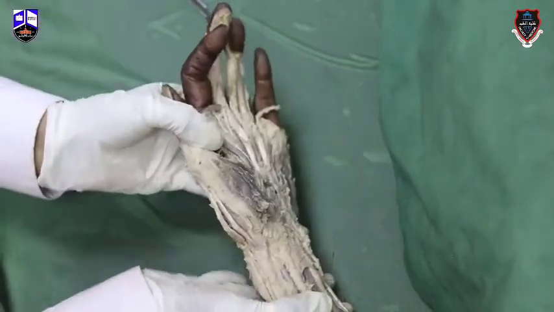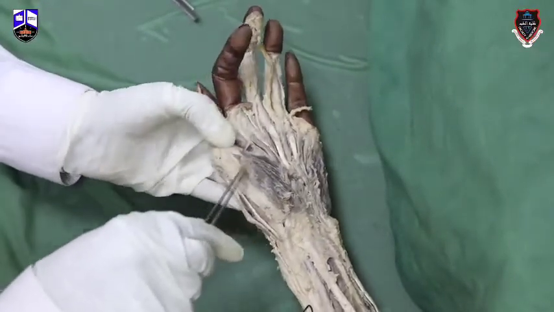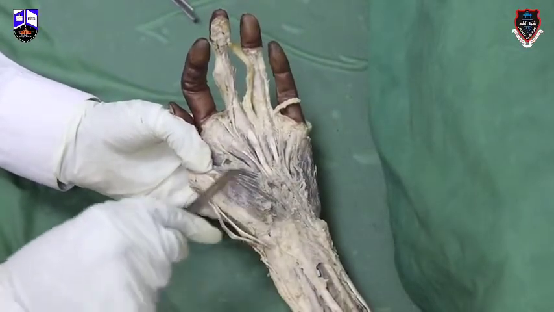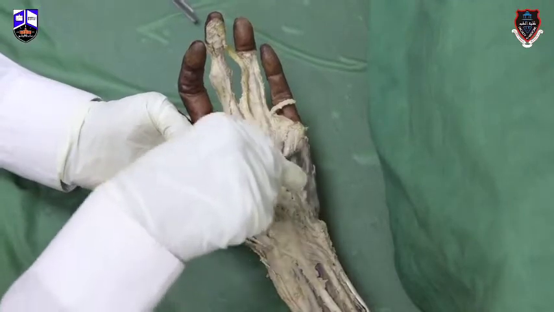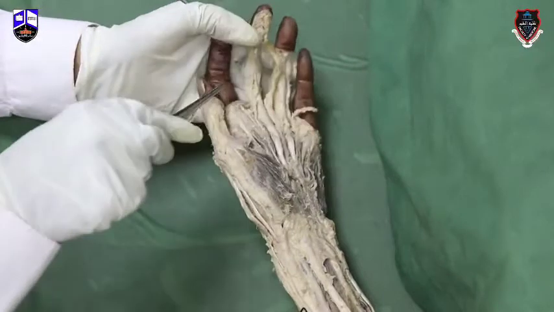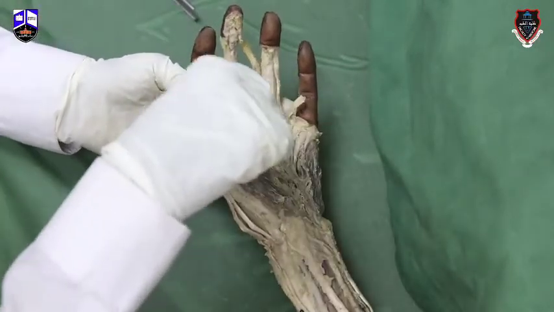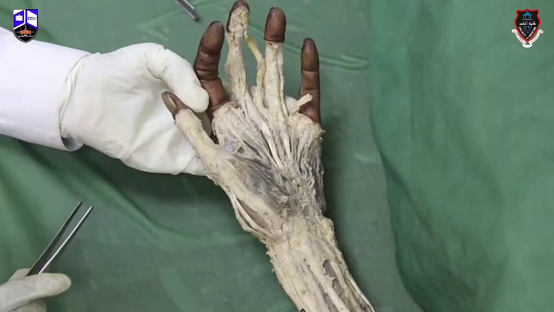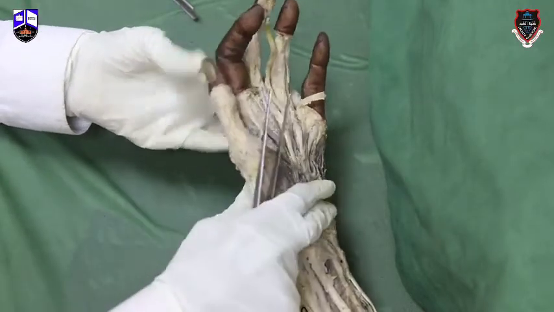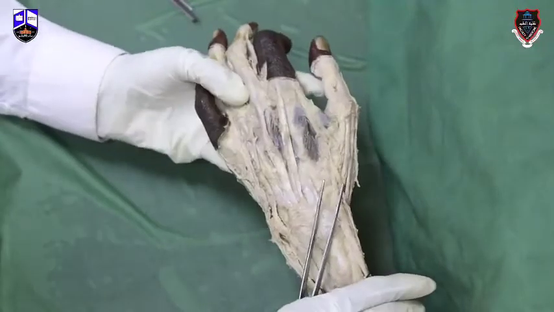In the palm of the hand, we have this area called the thenar laterally, and medially this area called the hypothenar. We have the digits, and in between them we have the web spaces. The same goes for the dorsum of the hand.